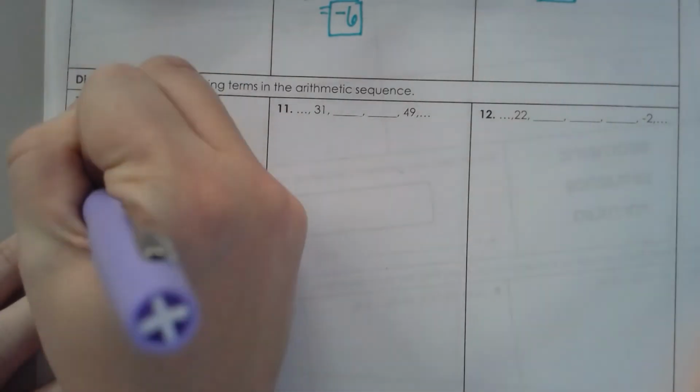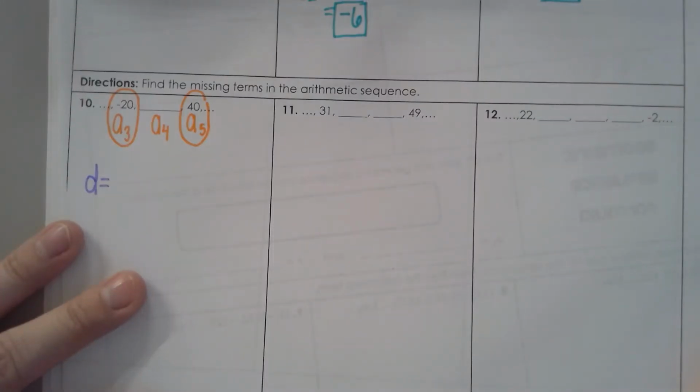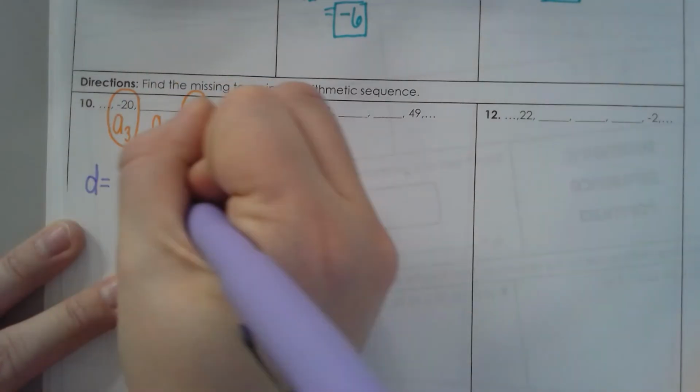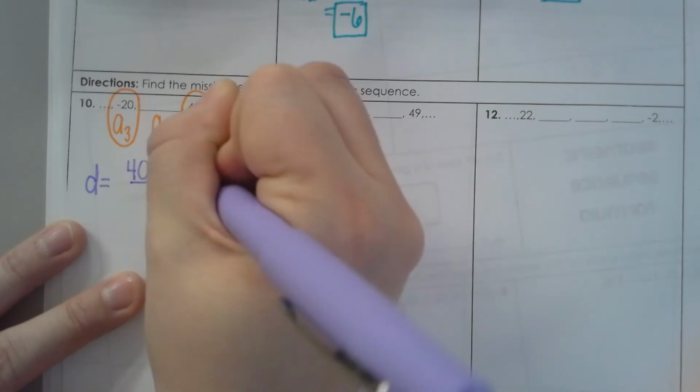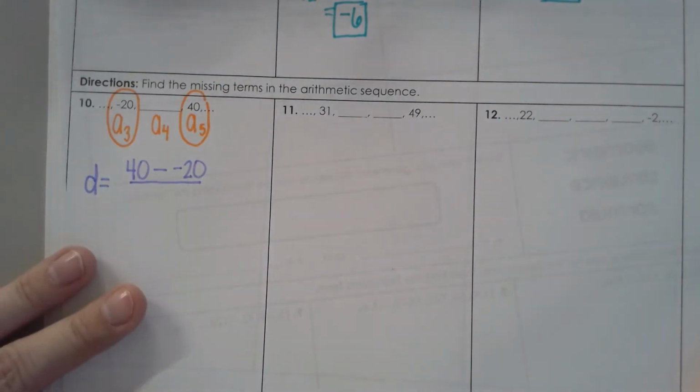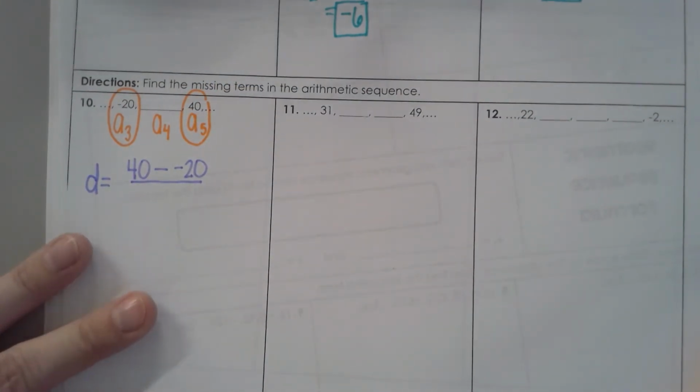So to find the common difference, I would take 40 minus negative 20 on top. And then what numbers would I use on bottom? 5 minus 3.